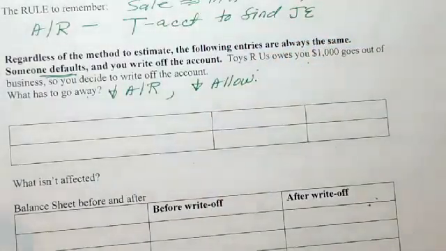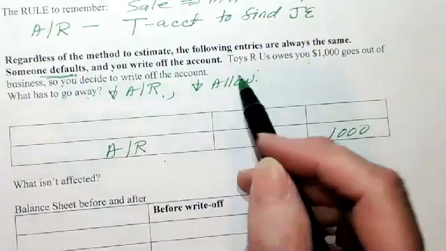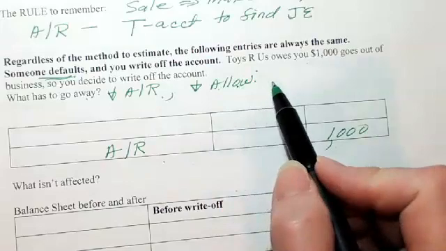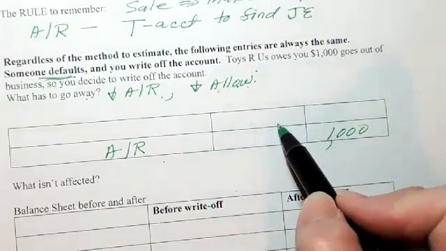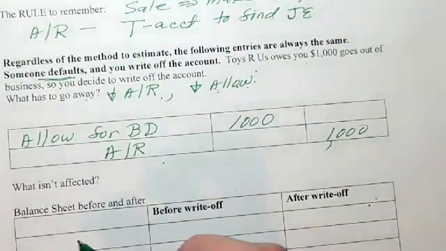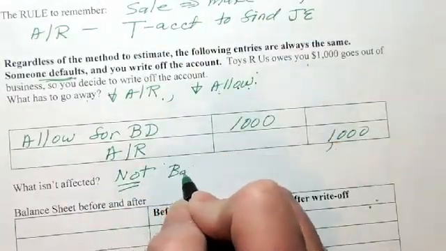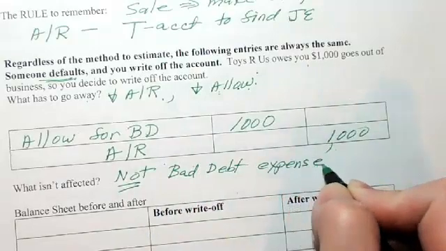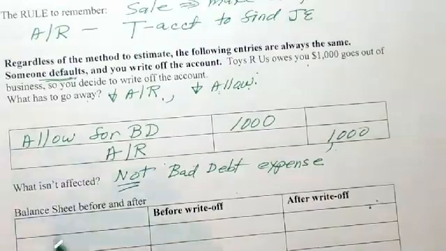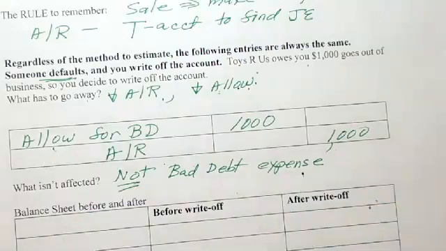I always start with the easy one. To reduce an account receivable, I credit it. Hopefully, you know, this is like one of those triple negatives. To reduce a contra account, which would normally have a credit balance, I have to debit it. What isn't affected? Bad debt expense. You're going to want to do it, and as soon as you do it, open this page and say, not. That's the whole point of the allowance. We really expense this in the year of the sale.